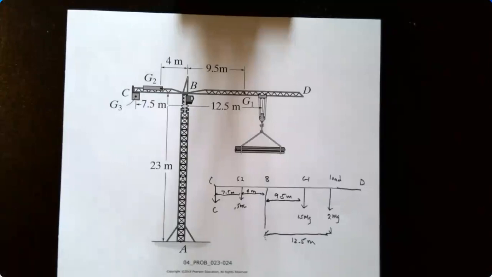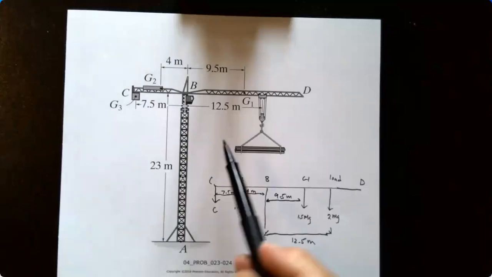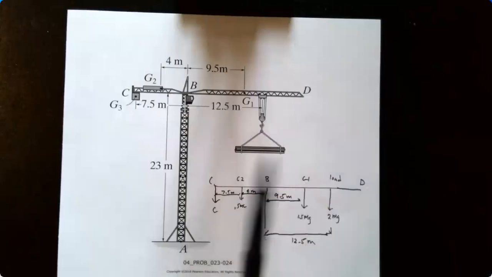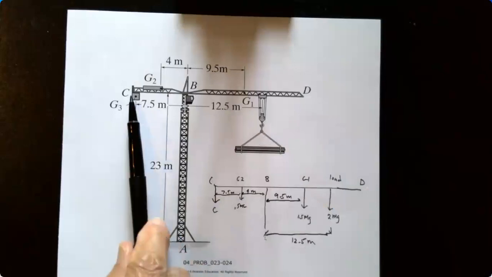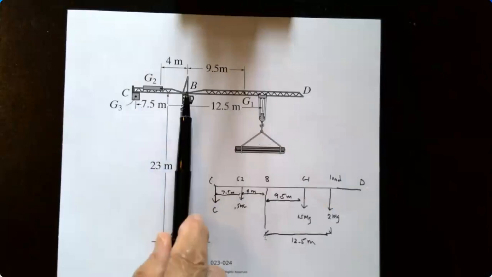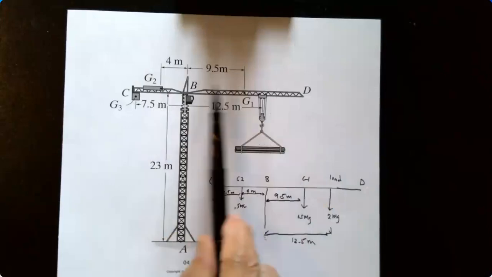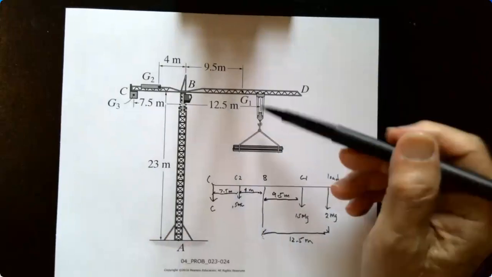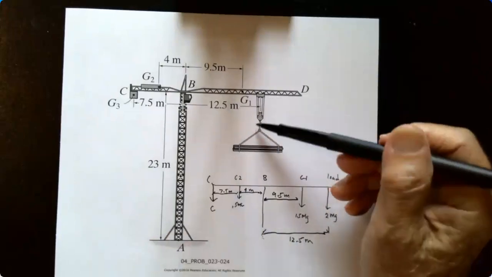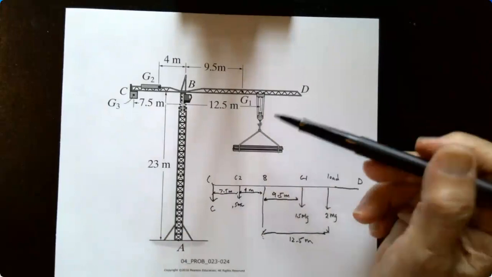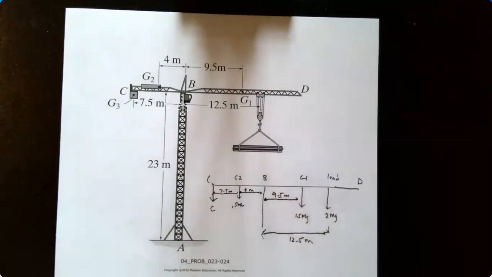Okay, so what we have here is a crane, and this crane is supported. There's a tower, the crane tower AB. There are two jibs. Okay, there's a jib to the left of B, and there's a jib to the right of B. This is the lift cable system here, and this is the load that's to be lifted, and this load is lifted at a constant velocity.